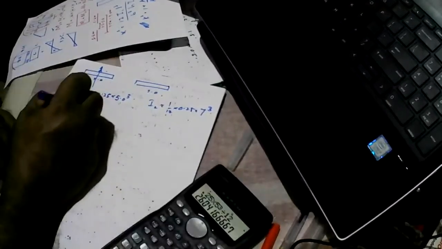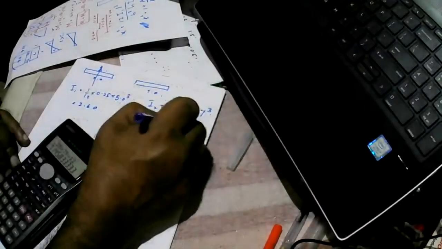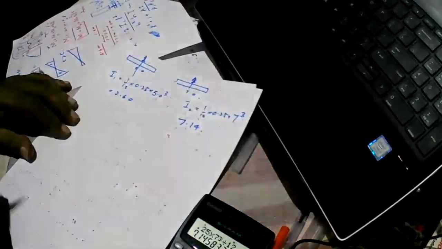So the answers are 2.60 and 7.14. So you can find the second moment of area, I1 and I2, and I2 is also found about this axis.